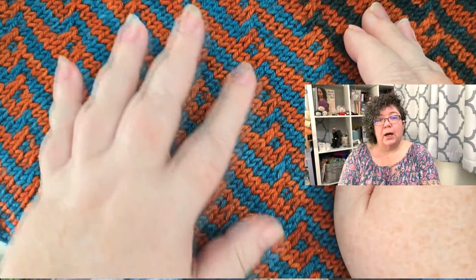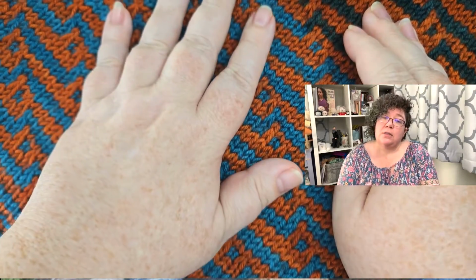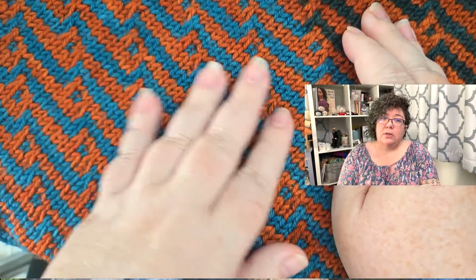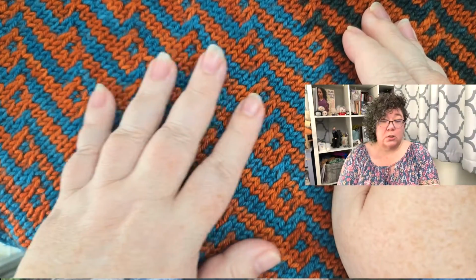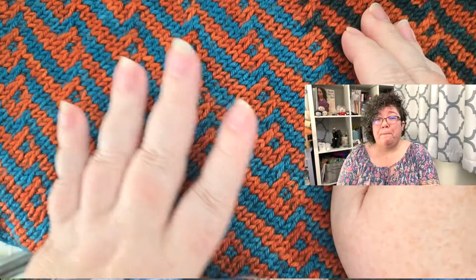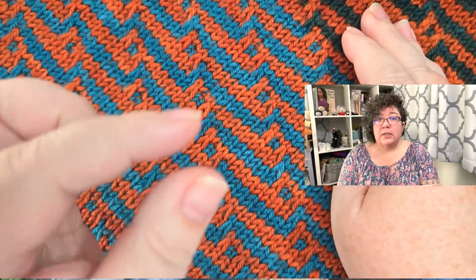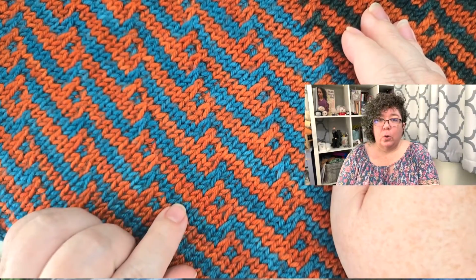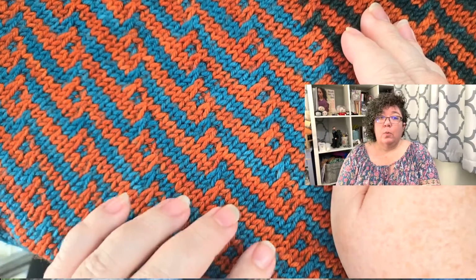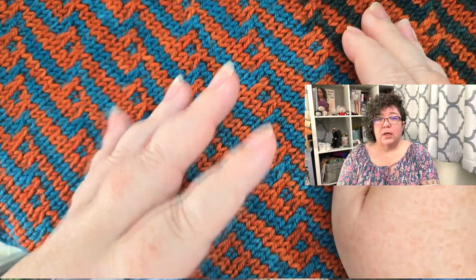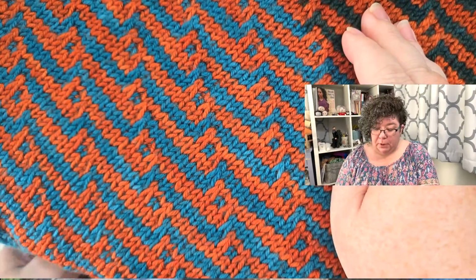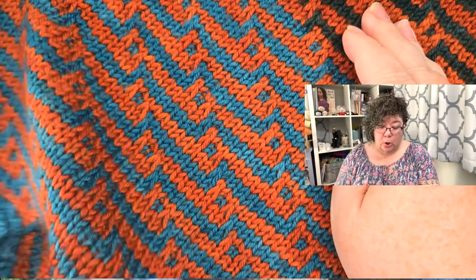So it's because this was a shawl and because I wanted it to drape, I used the slip stitches very, very sparingly, just enough to give a cool effect without causing it to get dense, because I wanted to keep it a nice drapey shawl.